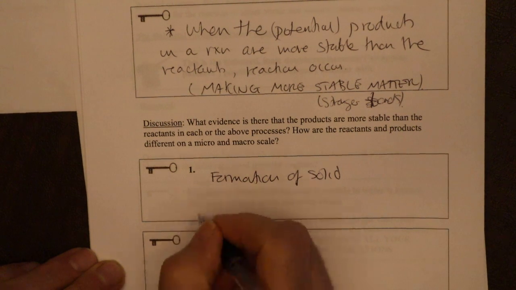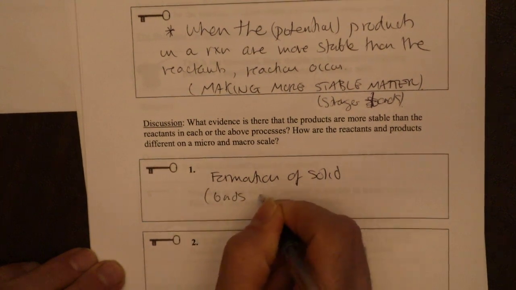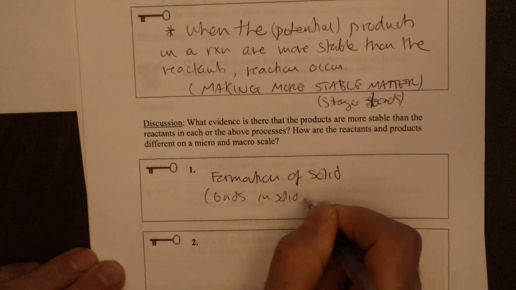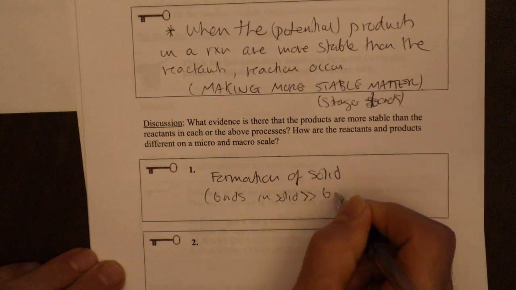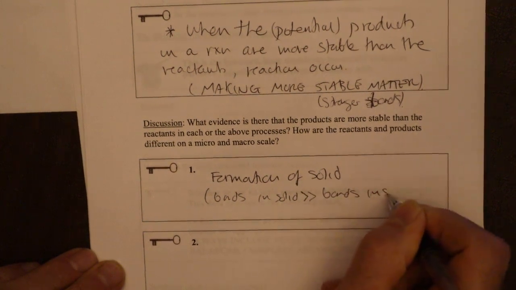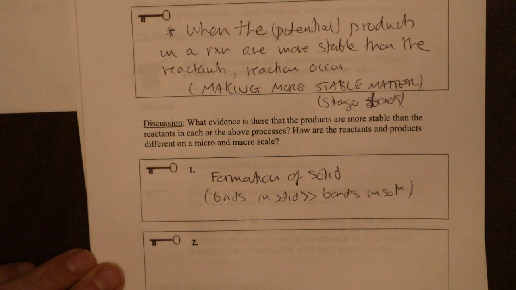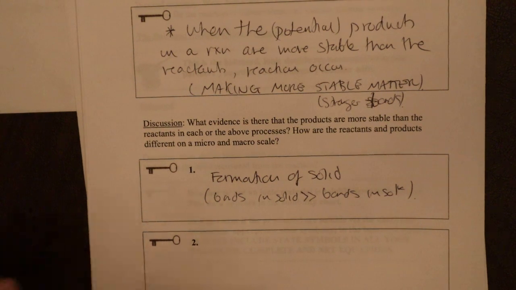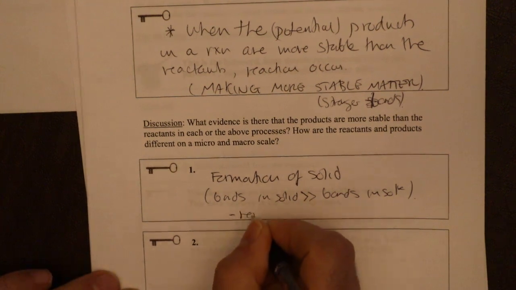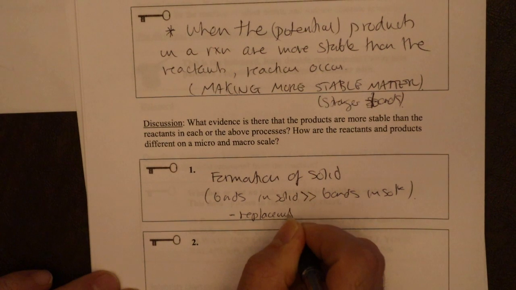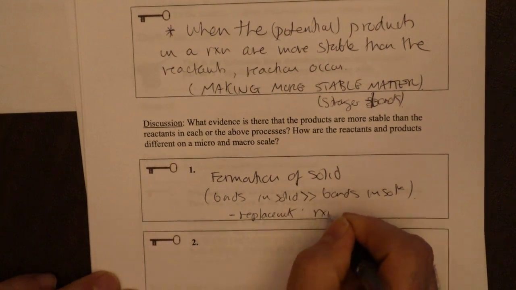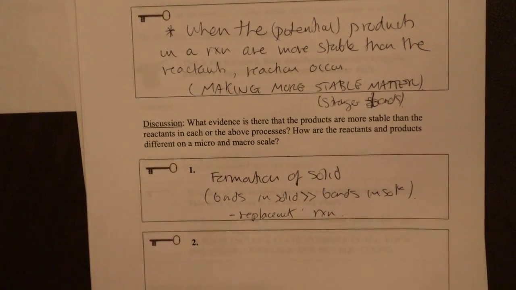Okay. So the bonds in the solid are stronger than bonds in solution. Remember, those ions are separate mobile ions, they're electrolytes. They're actually stuck to the water, aren't they, when they're dissolved? And then they bump into each other, they make stronger, stable bonds, and they fall out of solution as a solid. And we see this in replacement reactions, usually double replacement reactions. Okay. Next one.